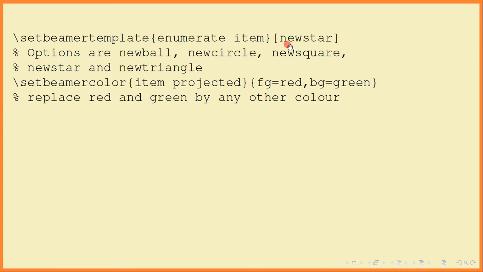Here, this option new star: if you want star then you have to write new star, but there are other options like new ball, new circle, new square. A new star is already there, new triangle. So you can replace this new star by any of these options. Then you will get ball, circle, square, triangle, and so on. And as far as the colors are concerned, you can replace this red color and green color by any other color of your choice.